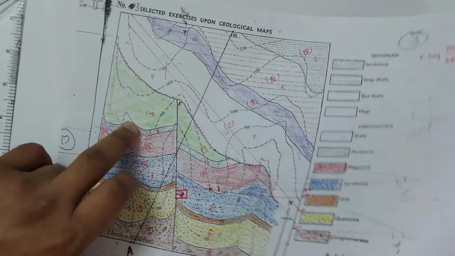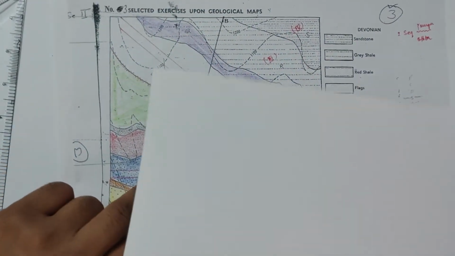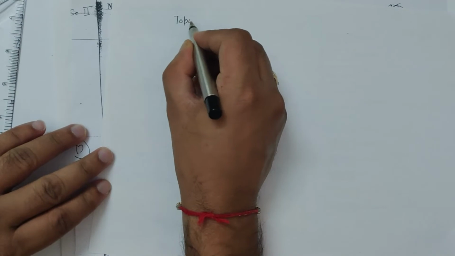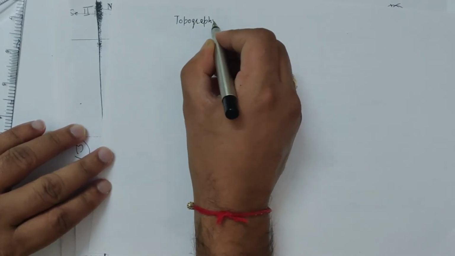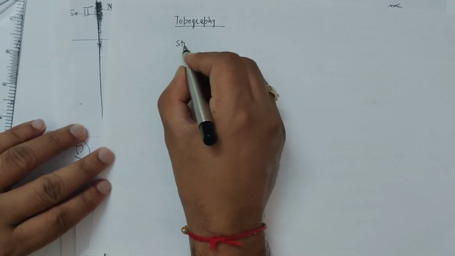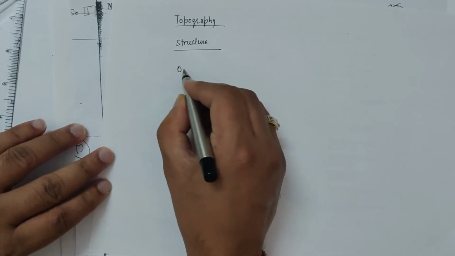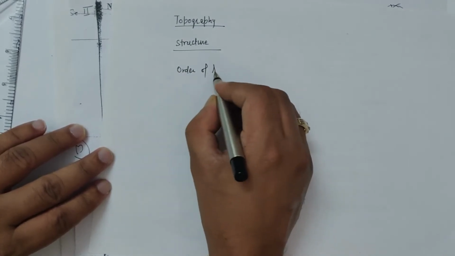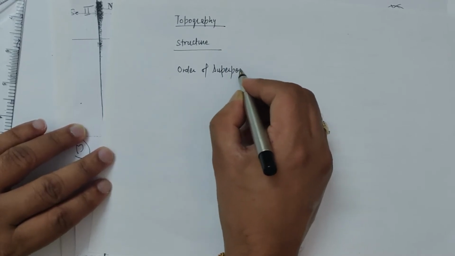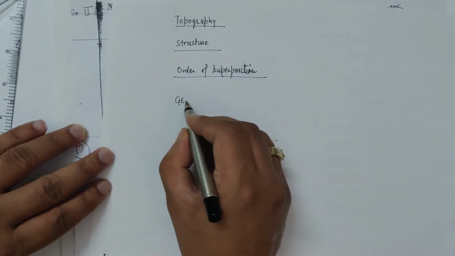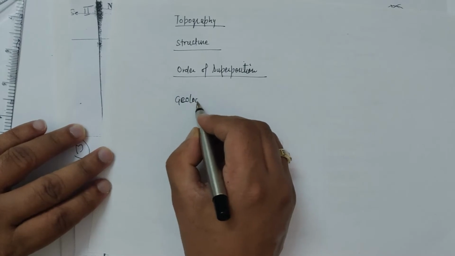So now let's summarize it within 4 points. The first point is topography, the second point we discuss is structure, the third point is order of superposition, and the fourth point is geological history, which we have already discussed.